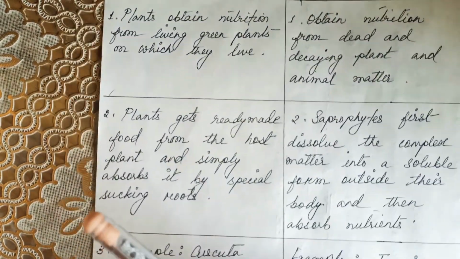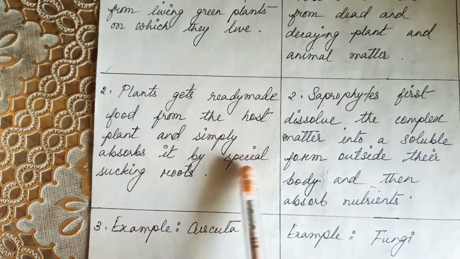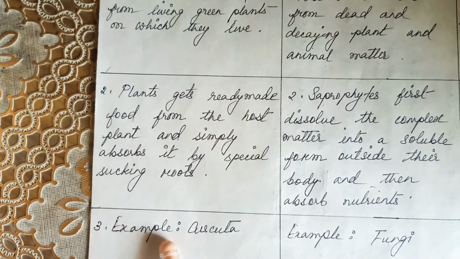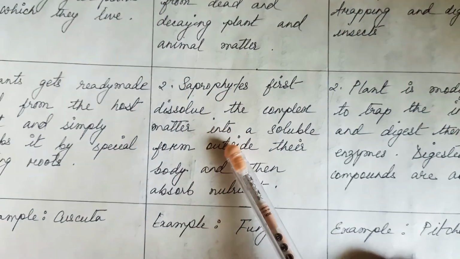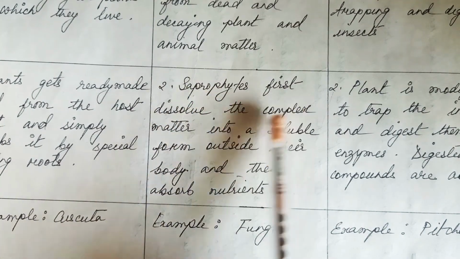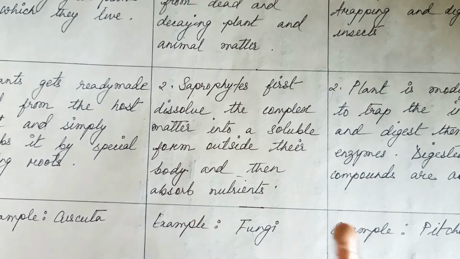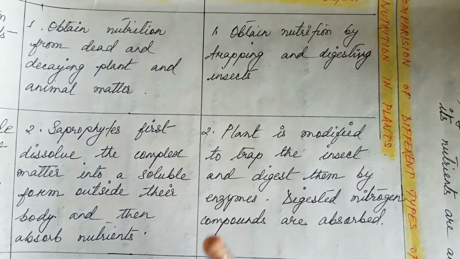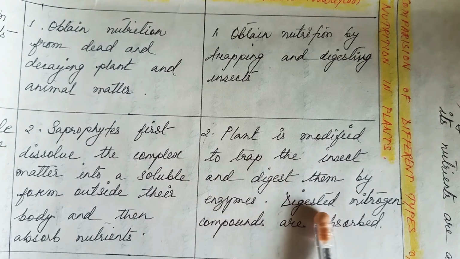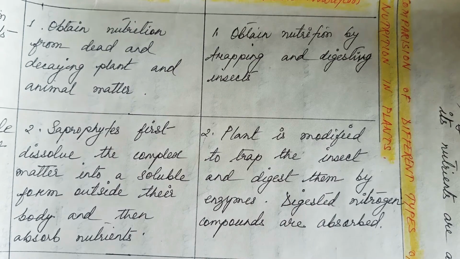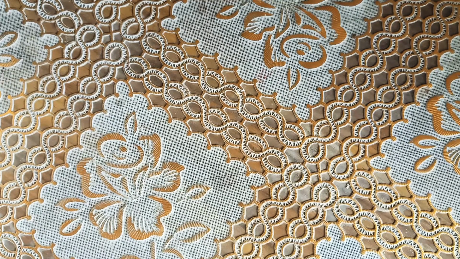Then in the second point, in parasitic nutrition, plants get ready-made food from the host plant and simply absorb it by special sucking roots. The example is Cuscuta. In saprophytic nutrition, the saprophyte first dissolves the complex matter into a soluble form outside its body and then absorbs the nutrients. Example, fungi. In insectivorous nutrition, the plant is modified to trap the insect and digest it by enzymes. Digested nitrogen compounds are absorbed. Example, pitcher plant.